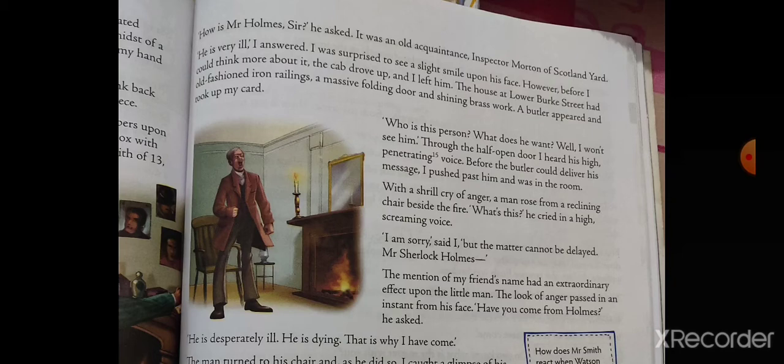So what happens is that when this butler went to Dr. Smith and told him about Mr. Sherlock Holmes, he said that he is not going to treat that person, and Dr. John Watson actually listens to this, gets angry, and goes into the room without even asking for permission.